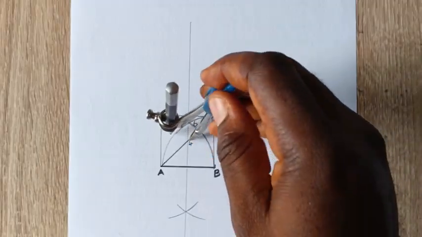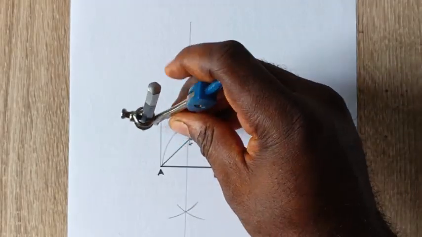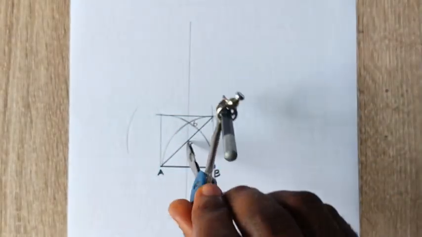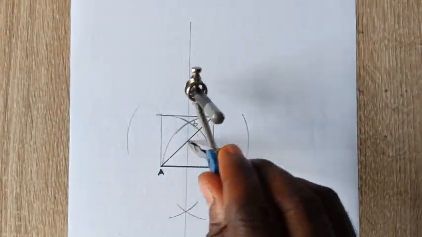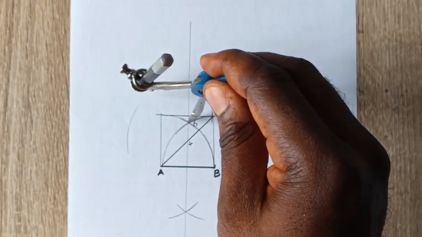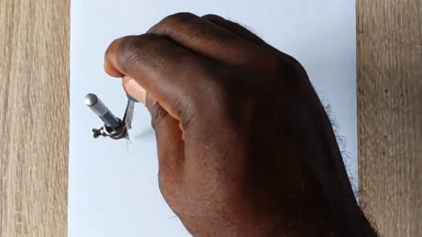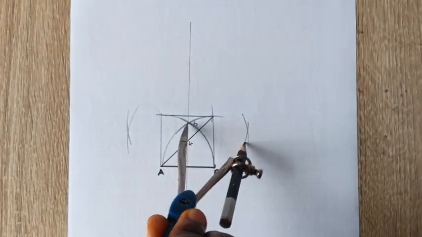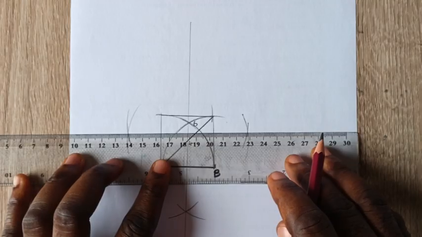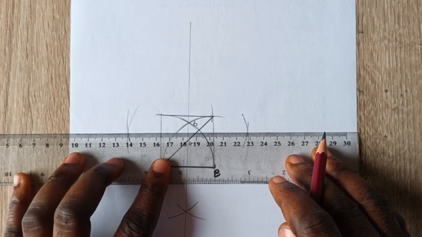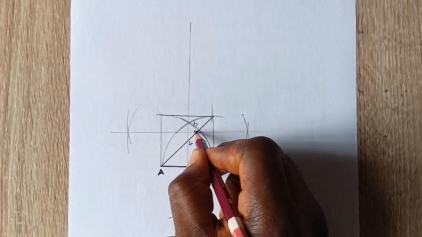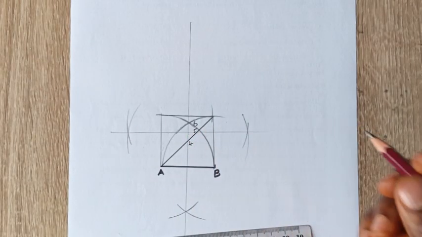So now let's bisect the line at this point. So this is our point 5. This line here is the 5.